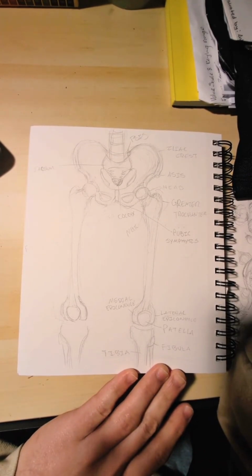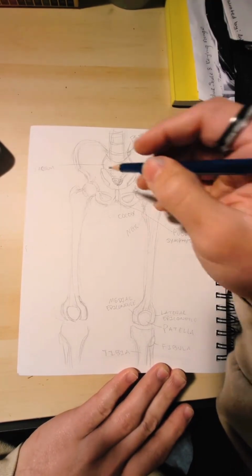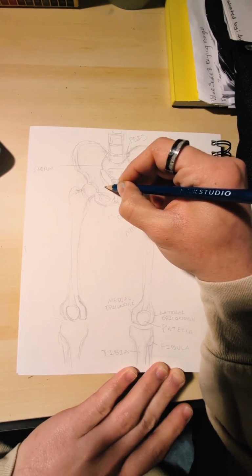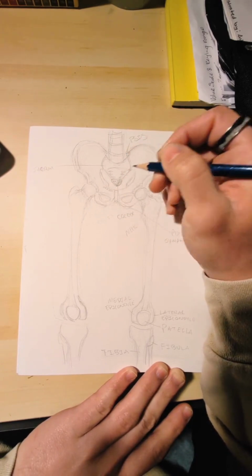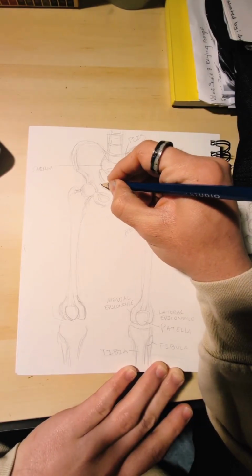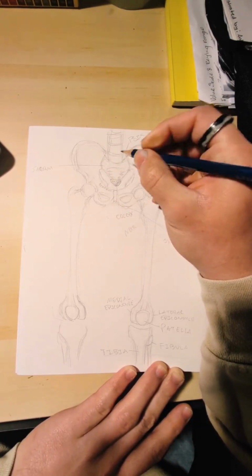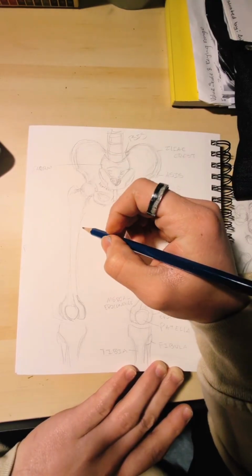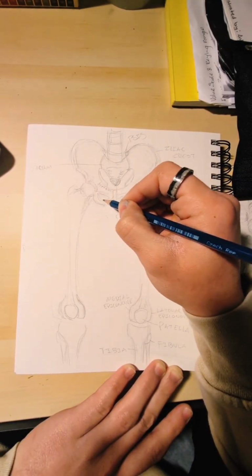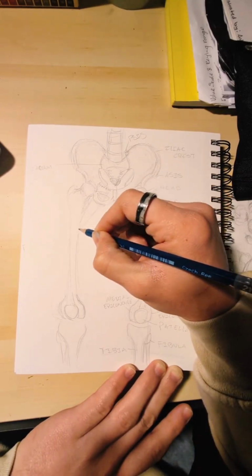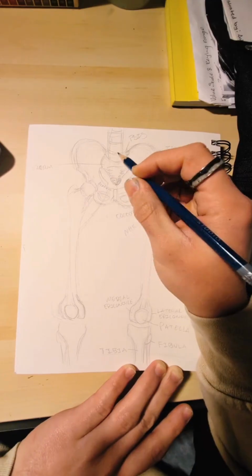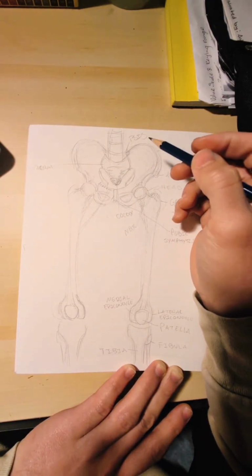So you have something called the pectineus. The pectineus is going to attach here, a little bit higher, to this upper portion of the femur, and that's going to be the very top of the adductor group in there.